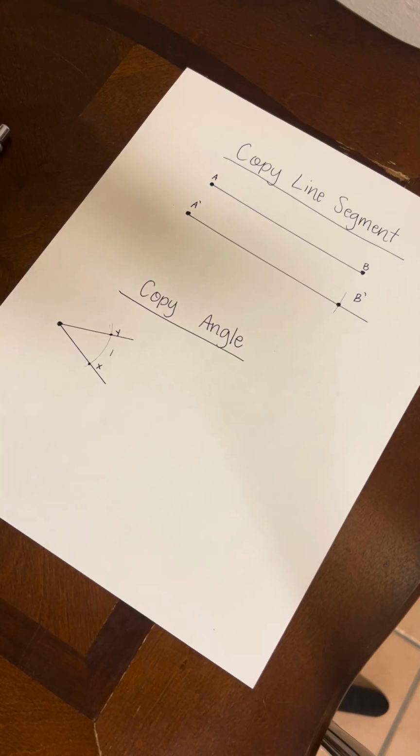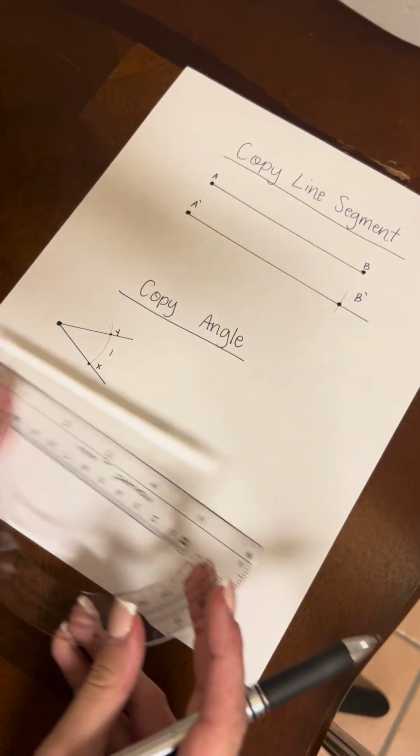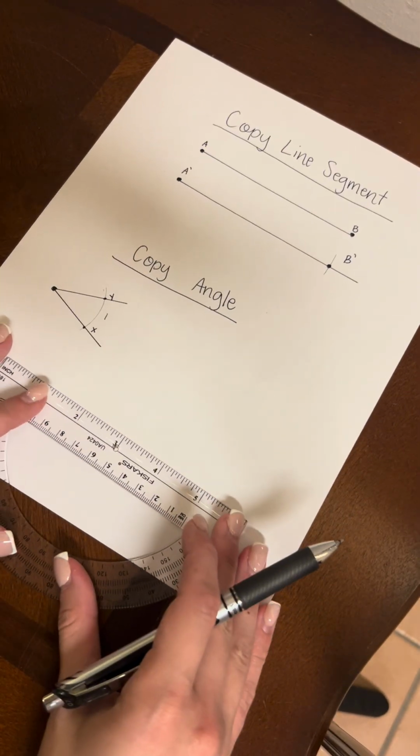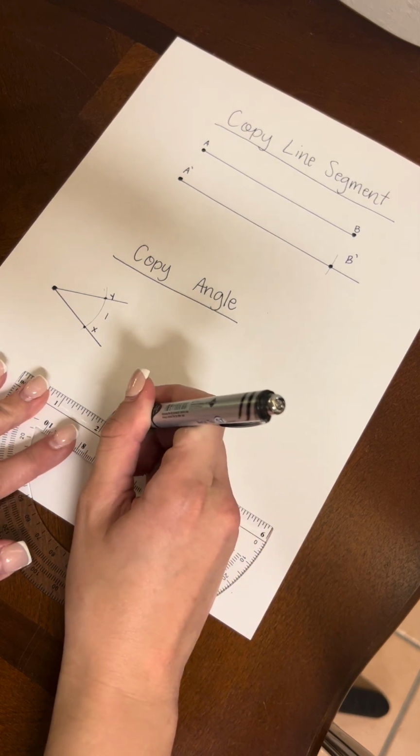Now let's focus on copying an angle. To start, we are going to repeat the first steps of copying a line segment. So take your straight edge and your pen or pencil and create a line preferably larger than the angle you are trying to create.